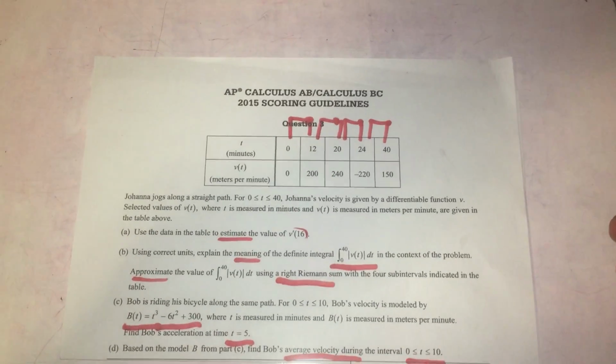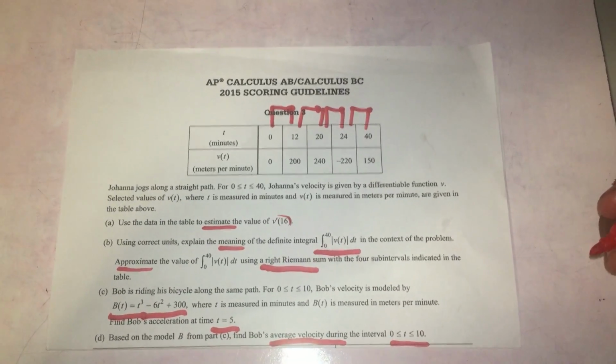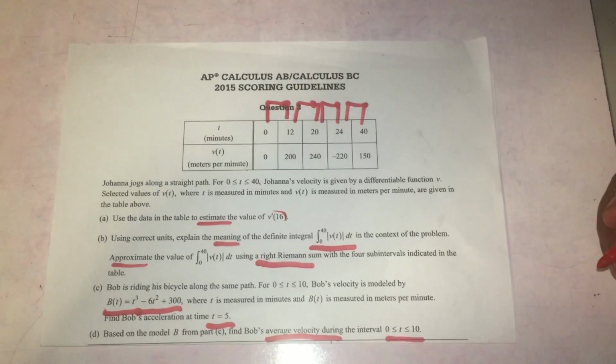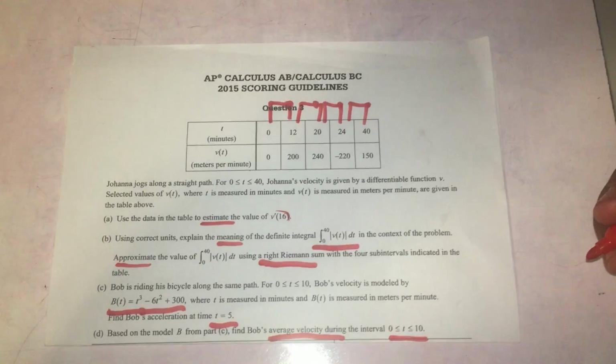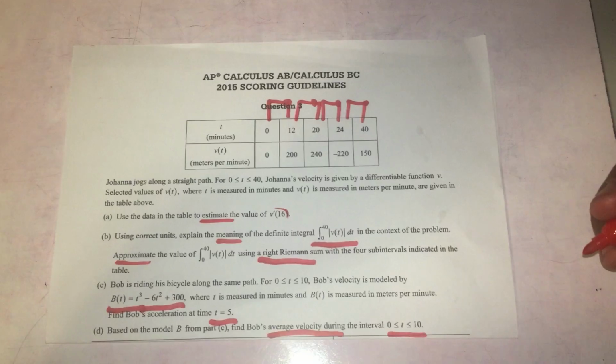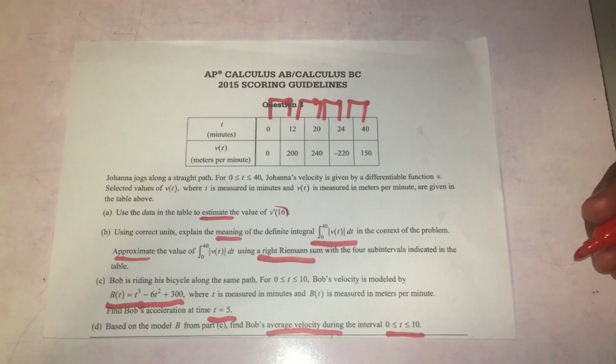Joanna jogs along a straight path for 0 less than or equal to t less than or equal to 40. Joanna's velocity is given by a differentiable function v. Select values of v(t), where t is measured in minutes and v(t) is measured in meters per minute, are given in the table above.